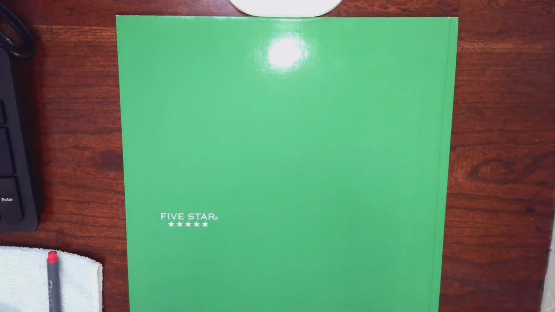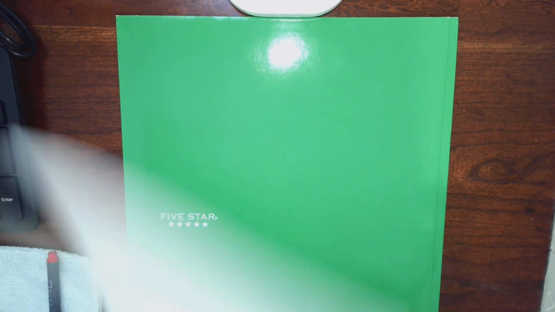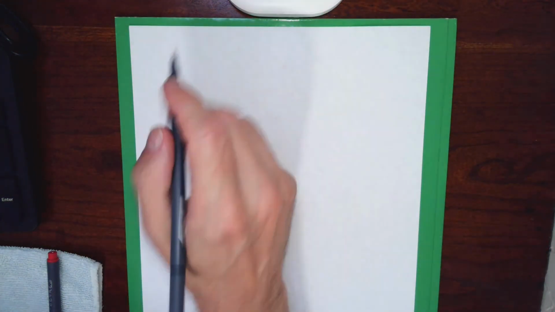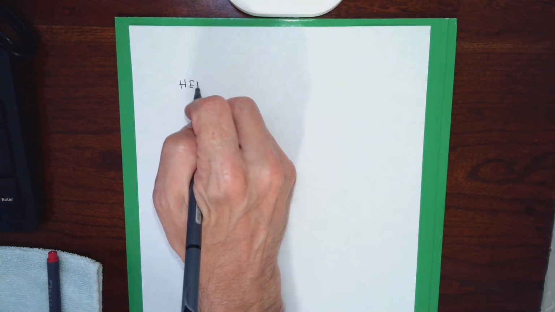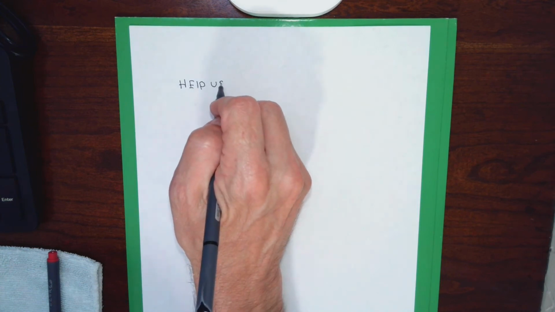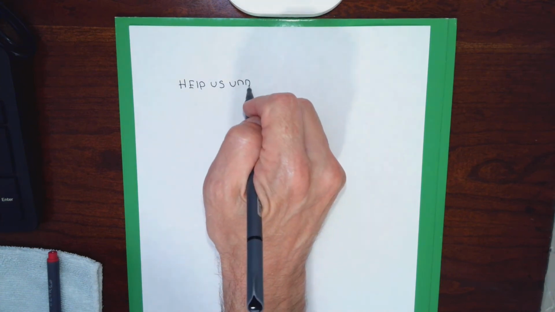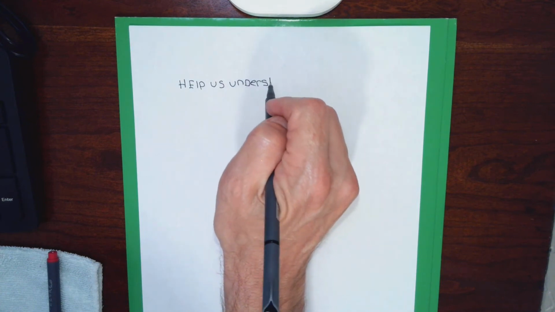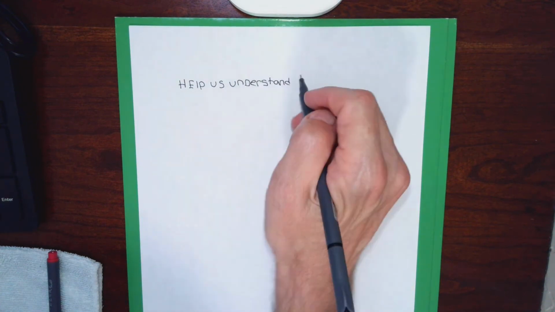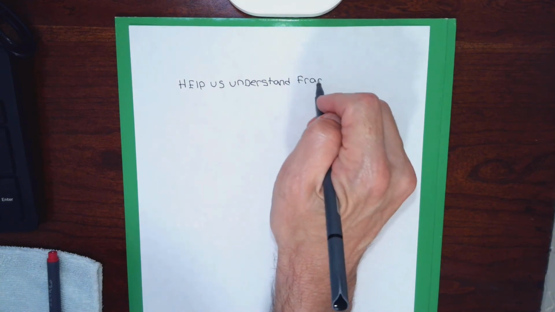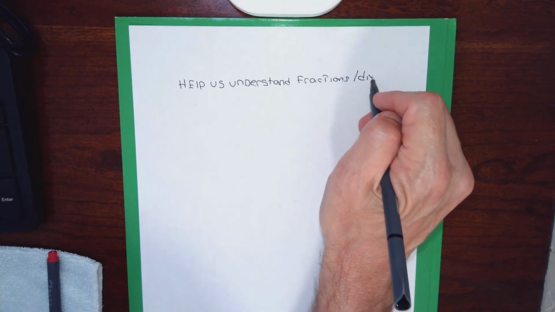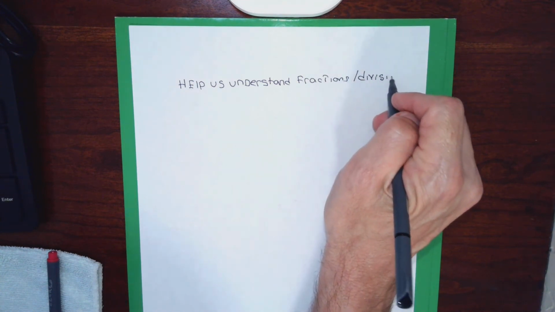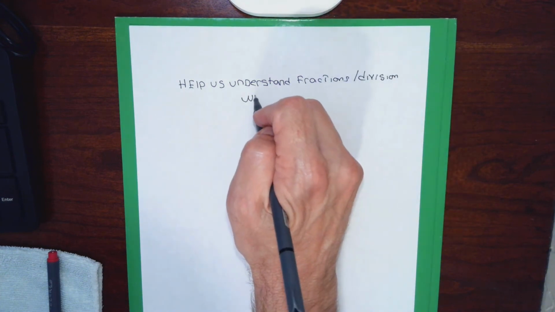The next group of problems, there's just a few problems left. I need to lecture about fractions and divisions by 0. But before, this is going to help us understand when we have fractions that have 0 in either the numerator or the denominator. Fractions and division are kind of interchangeable with 0.